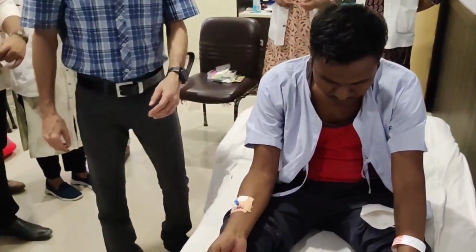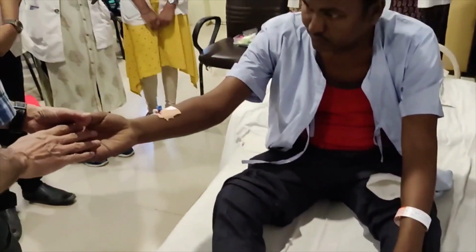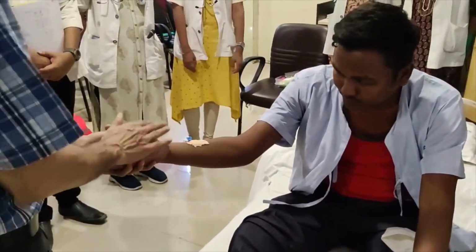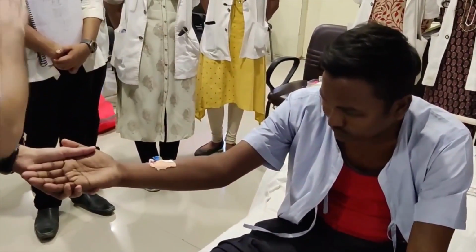So this is stereognosis. Then comes graphesthesia. Graphesthesia, again I will write something on the patient's palm, and whether the patient is identifying it depends on the literacy level of the patient also. You can draw simple diagrams also.